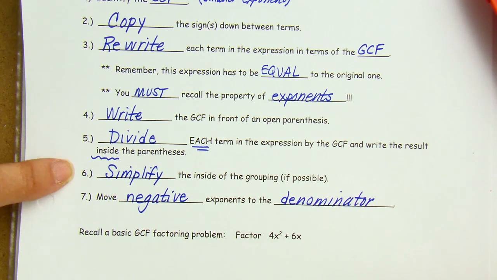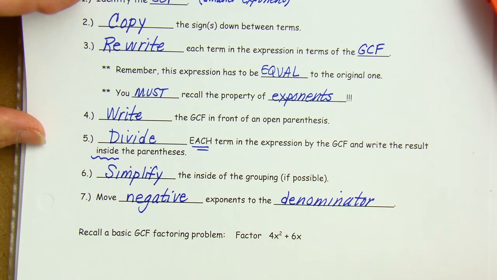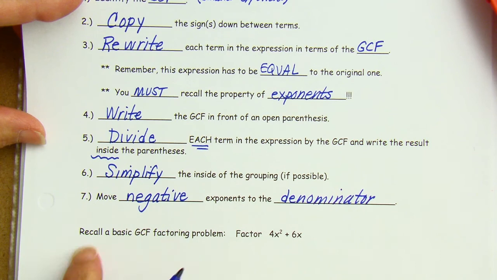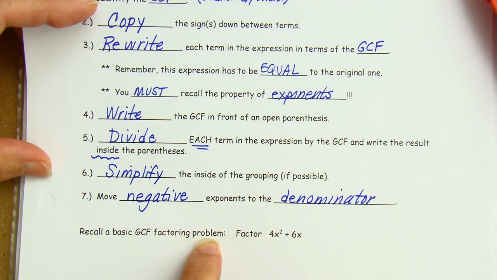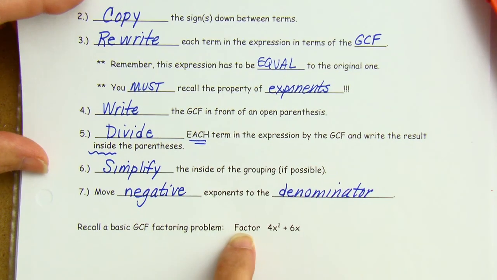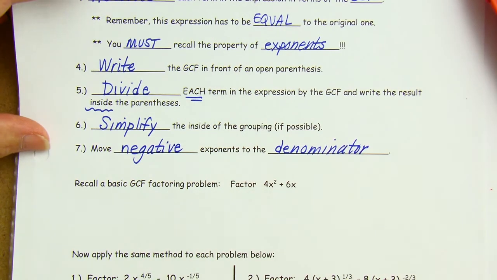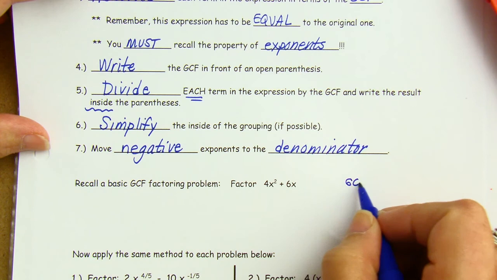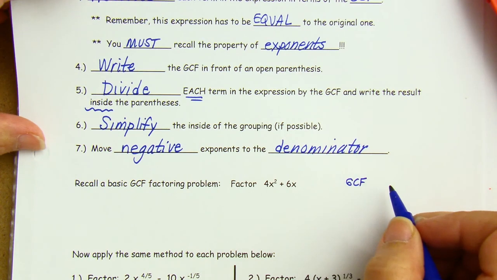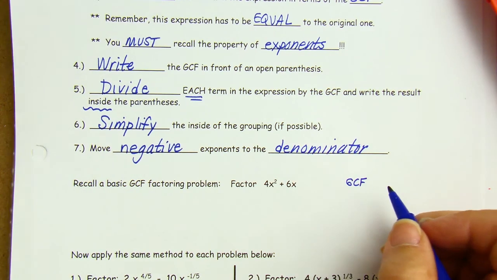So really these 2 steps are my simplifying. Recall a basic GCF factoring problem. Factor 4x squared plus 6x. We really do, in our minds, think about what the greatest common factor is.